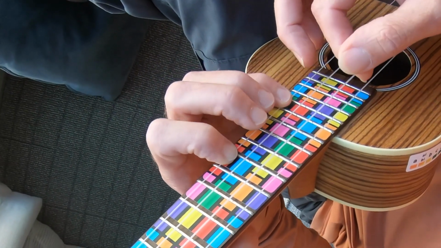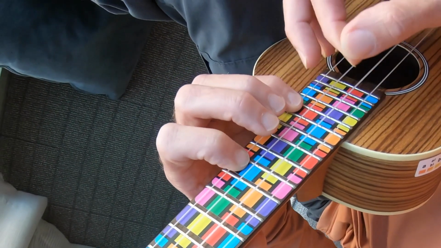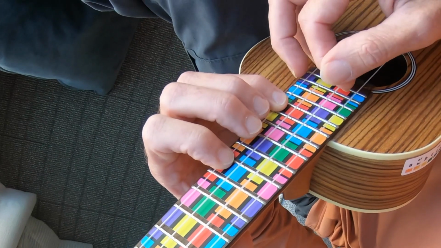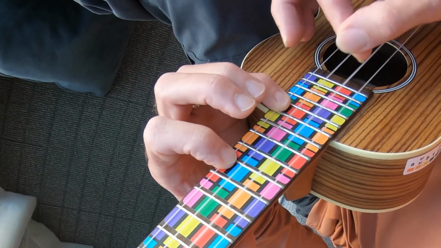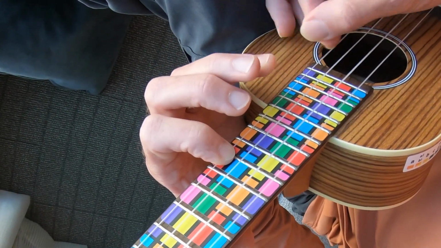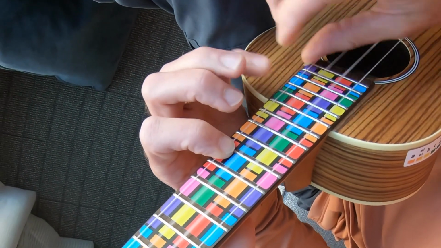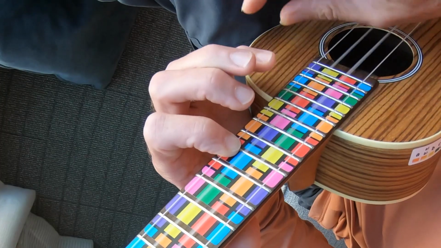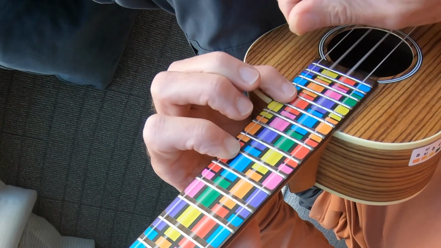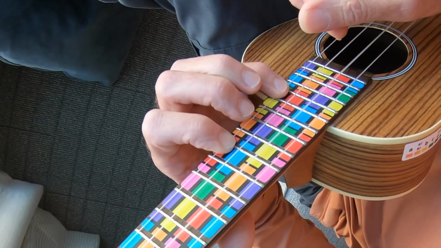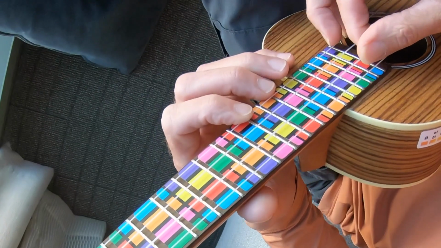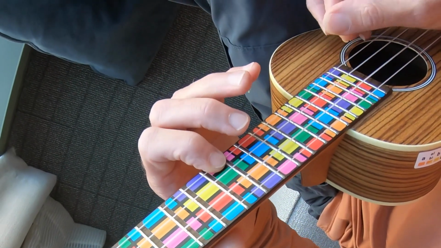So here automatically you can play the octaves, double up the notes that you're already playing in a C major chord. See that?